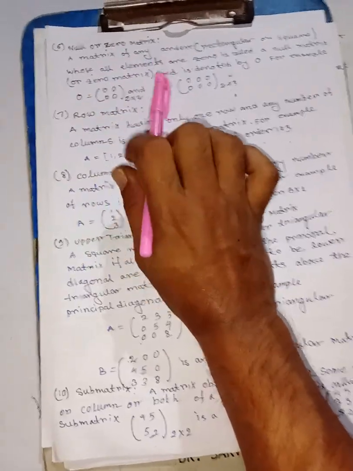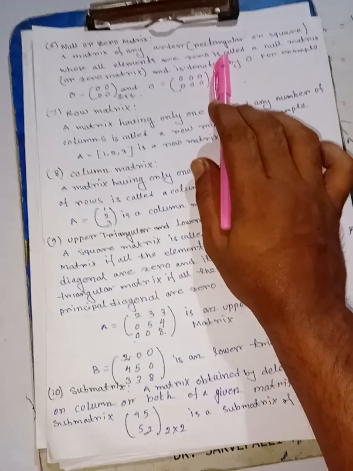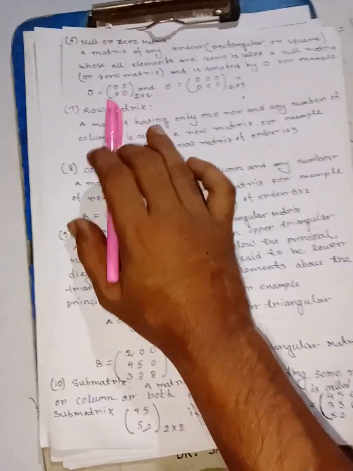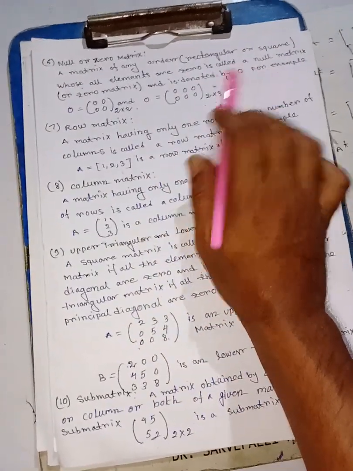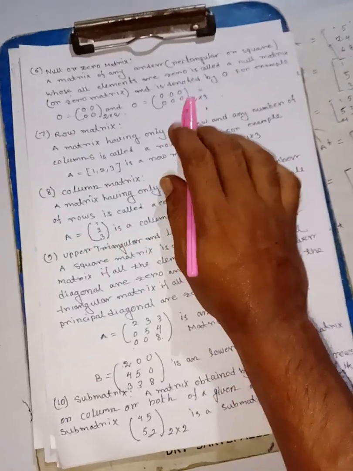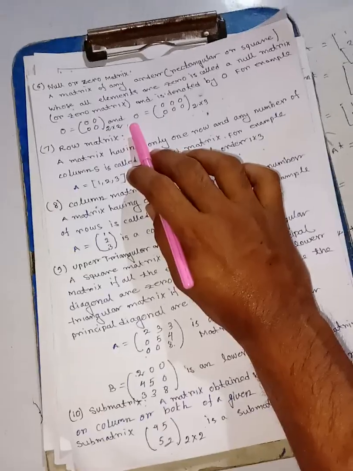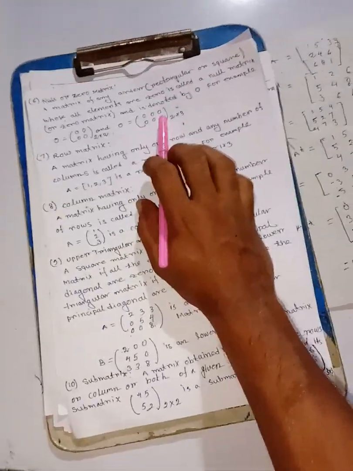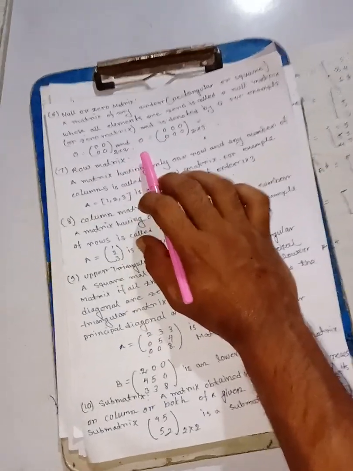A matrix of any order, rectangular or square, whose all elements are zero is called a null matrix or zero matrix, and it is denoted by capital O. For example, 0 0, 0 0 and 0 0 0, 0 0 0. Here it is a 2 by 3 matrix, and here it is a 2 by 2 matrix.